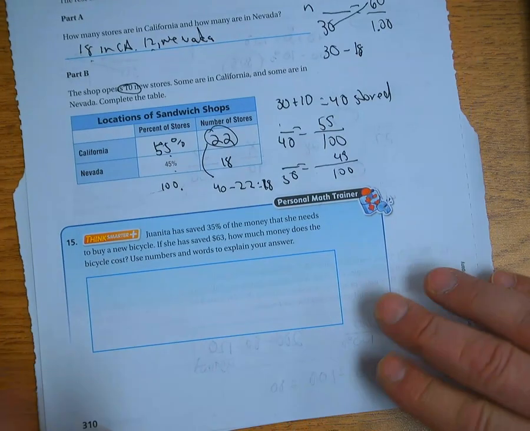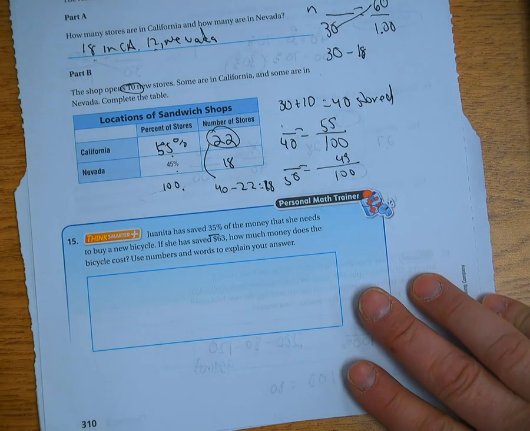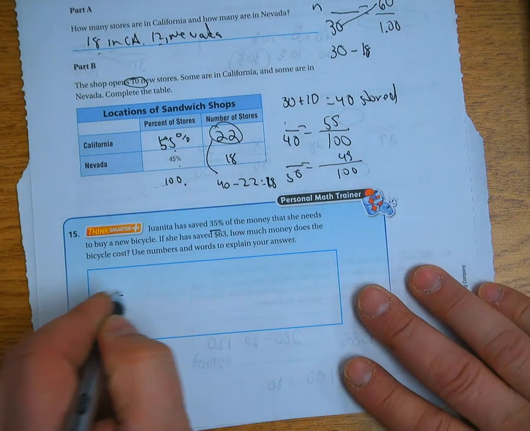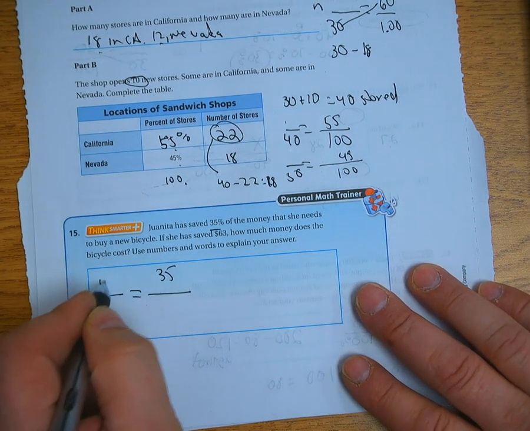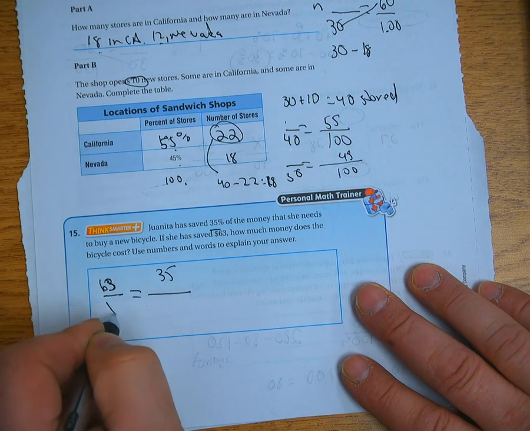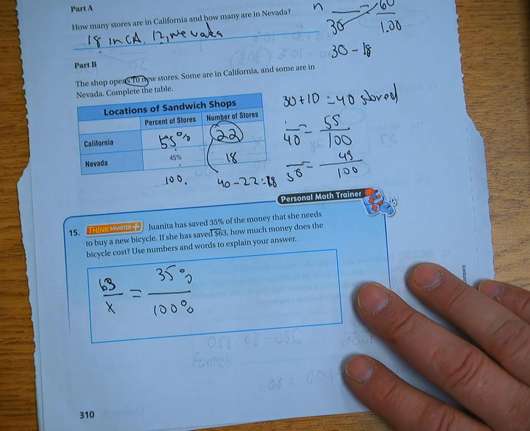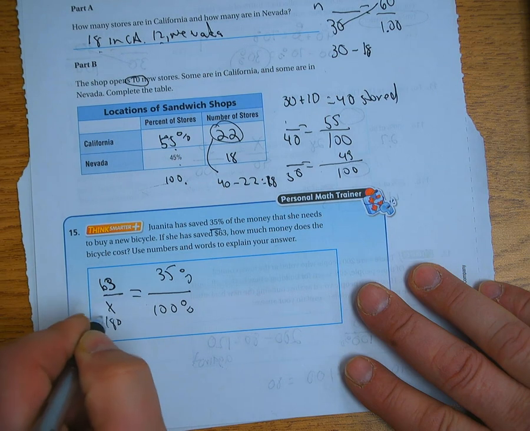Juanita saved 35% of the money that she needs to buy a new bicycle. If she has saved $63, how much does the bicycle cost? So she saved 35%. $63 is 35%. So I'm going to cross multiply. 63 times 100 divided by 35. She needs $180.